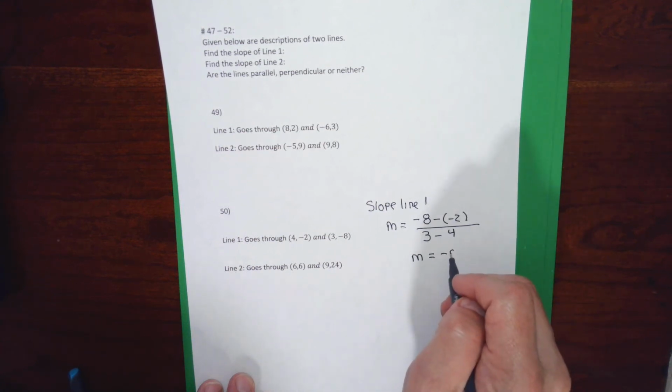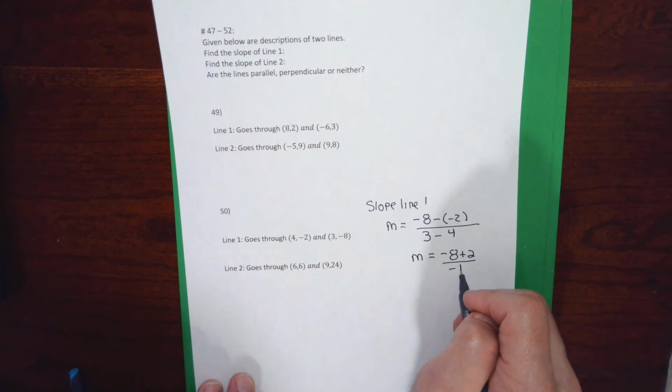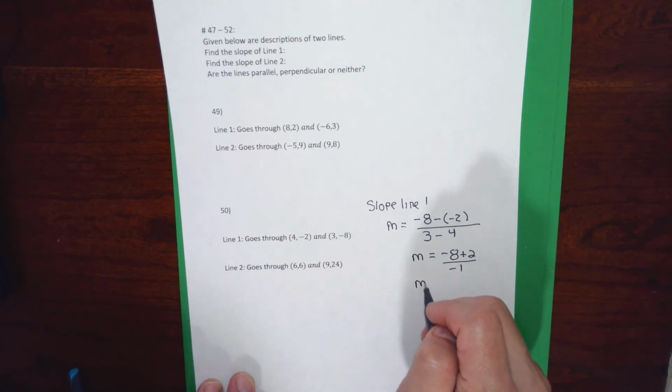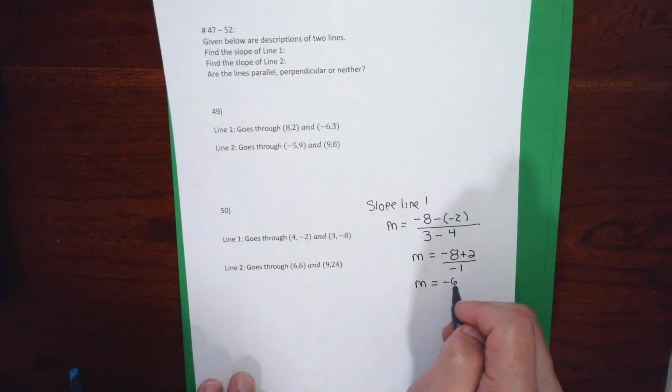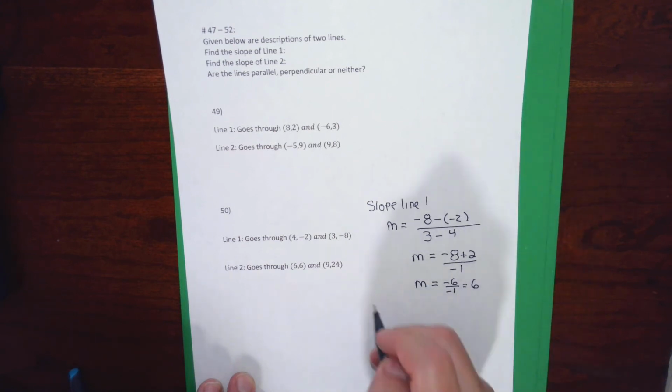The numerator has a double negative that I can make positive. The denominator, I can do 3 minus 4 in my head. So this slope comes out to be -6 over -1, which is just 6.